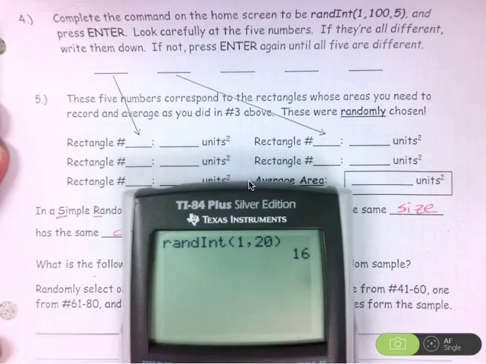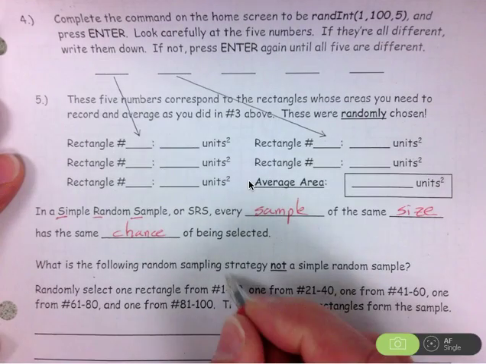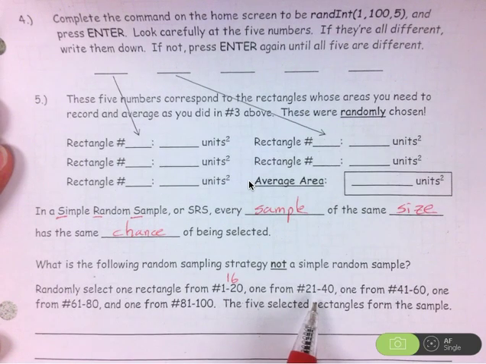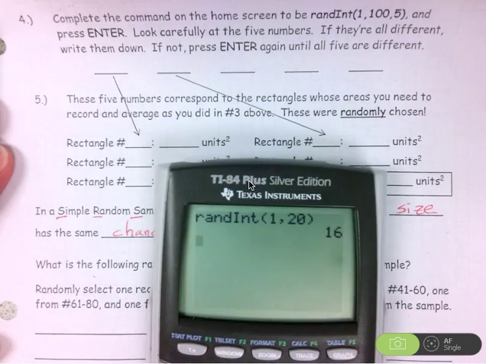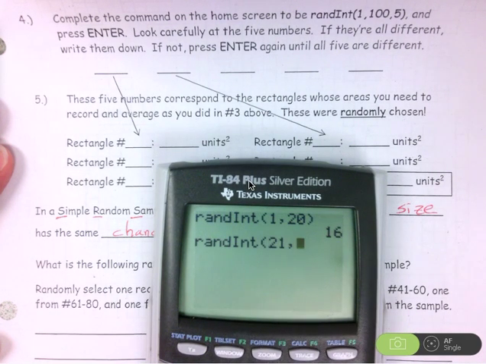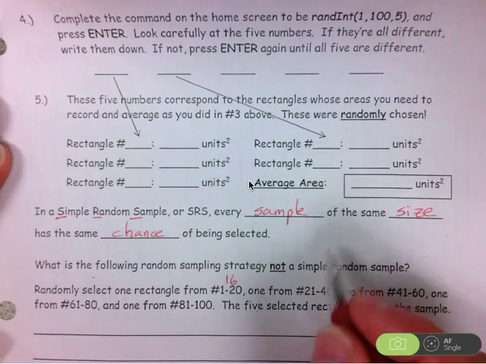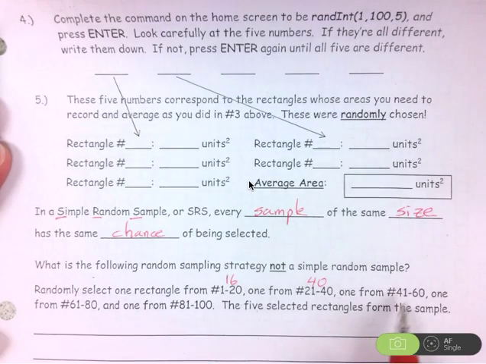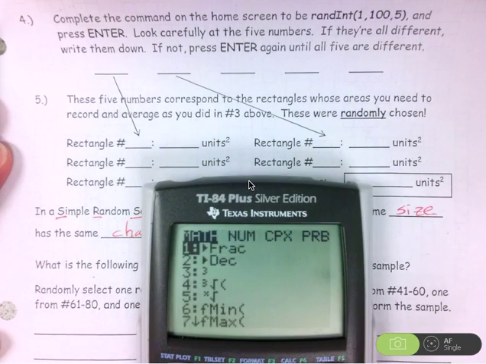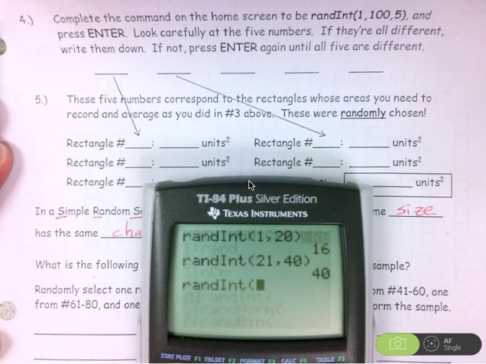I got rectangle number 16. No problem. So I can randomly select one rectangle from 21 to 40. No problem. Starting with 21 and stopping with 40, I will randomly select one. I got rectangle number 40. And I can continue doing the same thing. I'll randomly select a rectangle from 41 to 60.